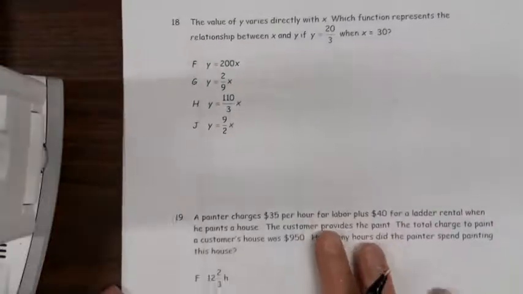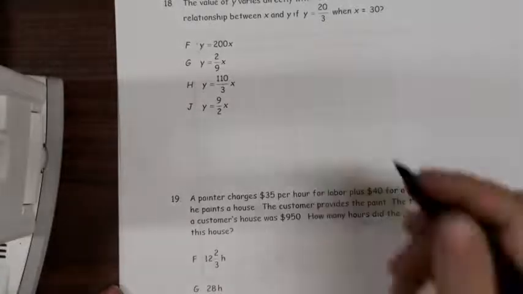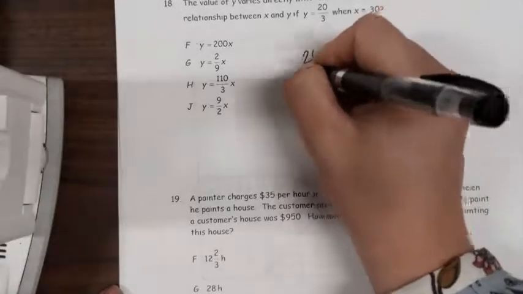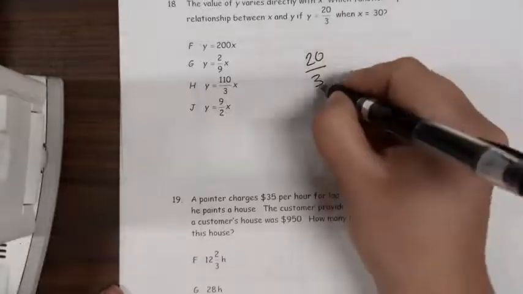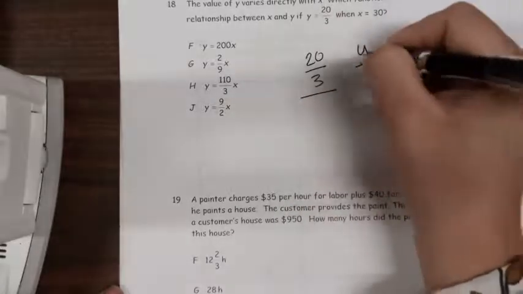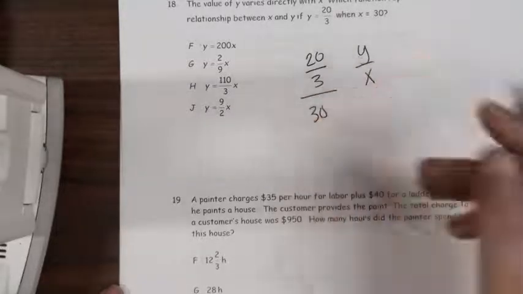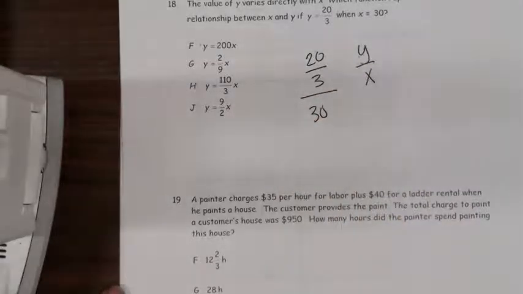Number 18. The value of y varies directly with x. Which function best represents the relationship between x and y if y is 20 over 3 and x is 30? So if y varies directly as x, then it's y over x. So we're going to do 20 over 3 over 30. And you can just type this in your calculator because that's a lot of really weird fractions, and the calculator will do it for you.